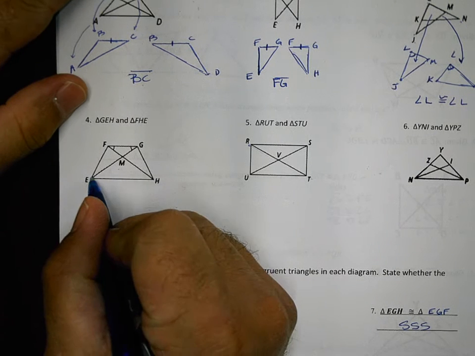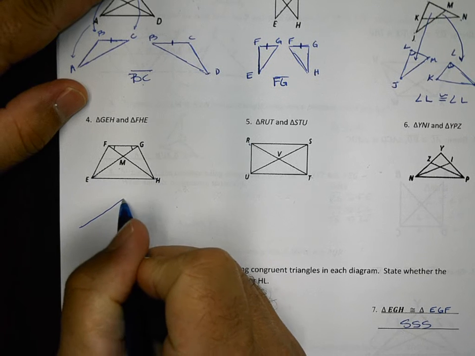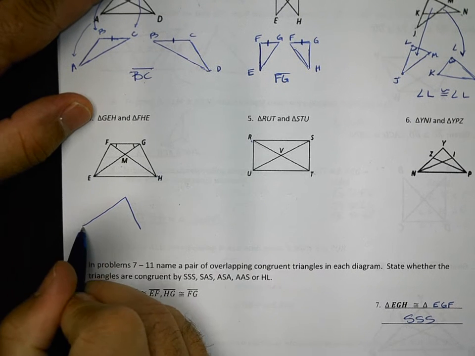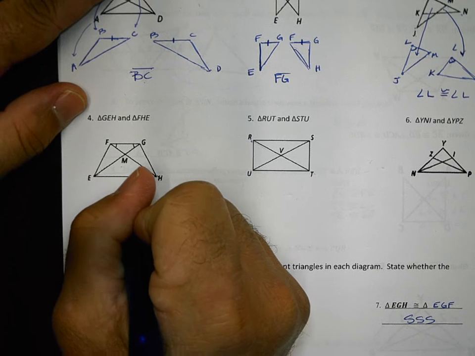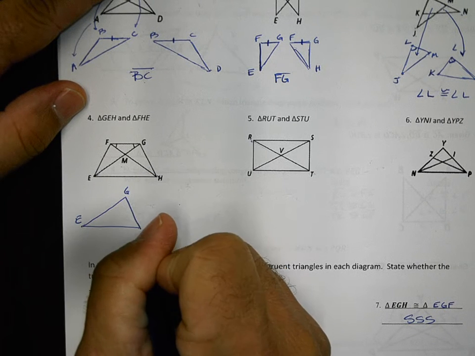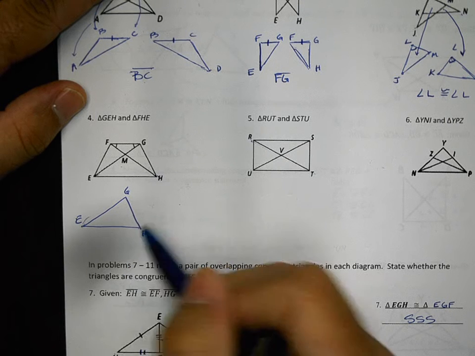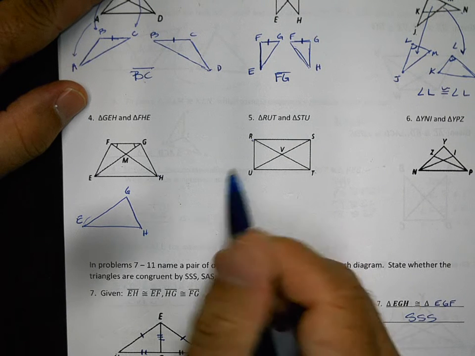We're talking about triangle EGH. Or actually they said GEH, and triangle FHE.